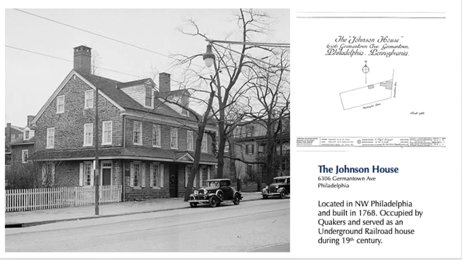Here we have the Johnson House. This is from HABS. It's located in the Germantown neighborhood of Northwest Philadelphia. The house was built in 1768 and occupied by successive generations of Quakers, including those who utilized the house as a station on the Underground Railroad during the early 19th century. Here we have photographs of the house itself and a sketch of the unique orientation of the structure on the street block.